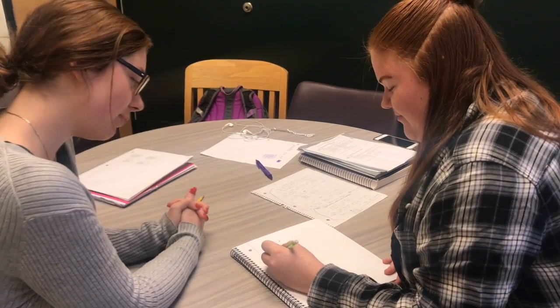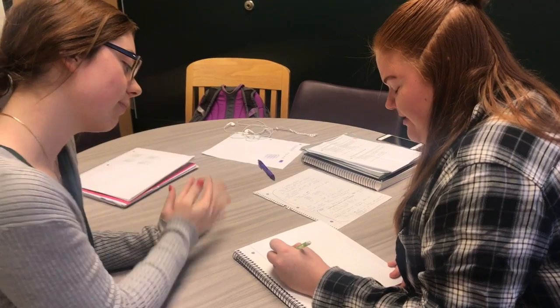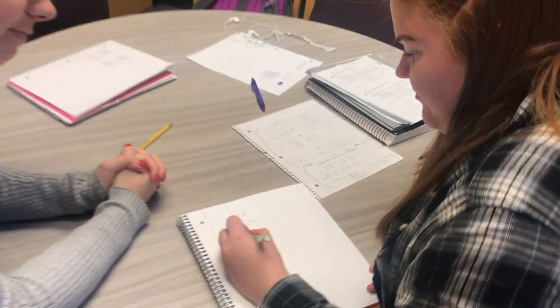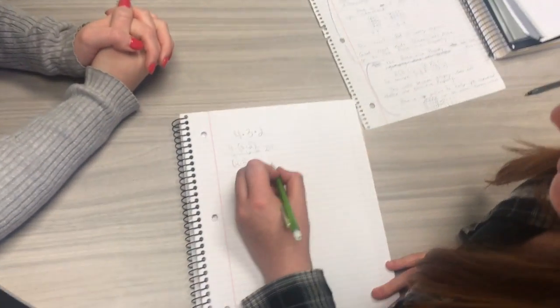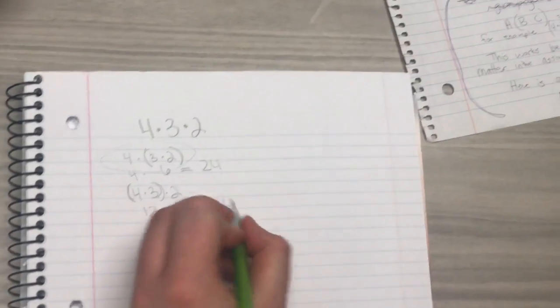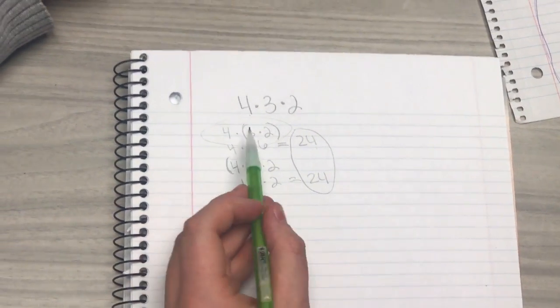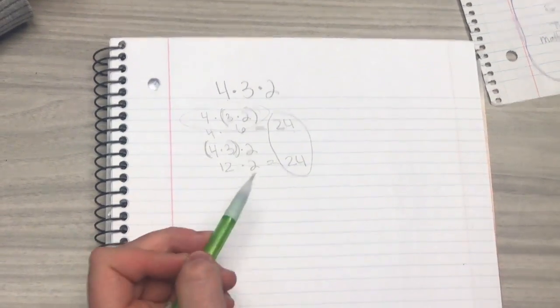And then in this one, we have the group of 4 times 3. So what's 4 times 3? 12. 12 times 2 is 24. So here, you can see that the answers are the same, even though we grouped them differently.